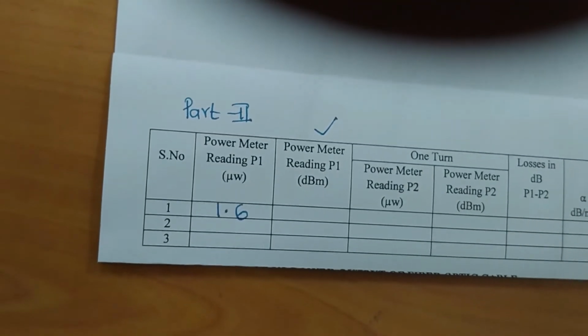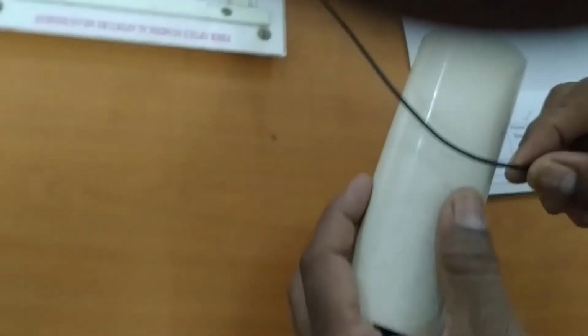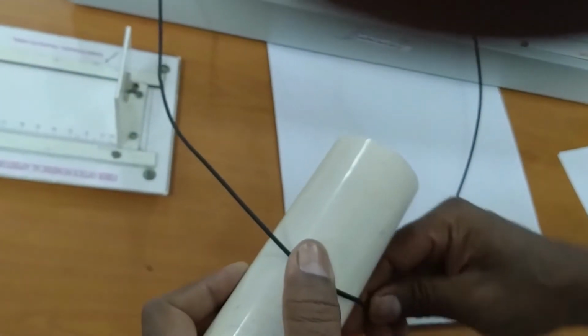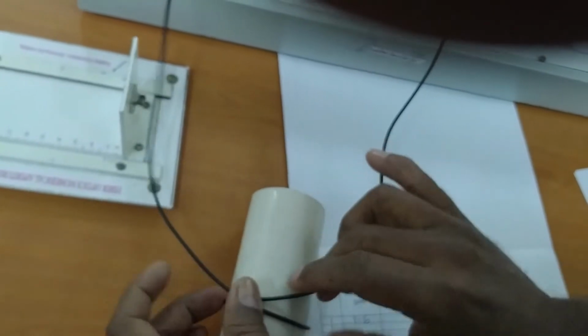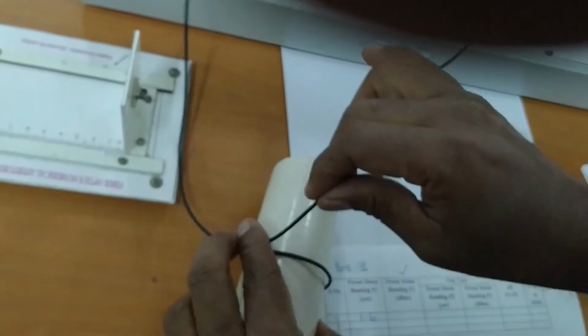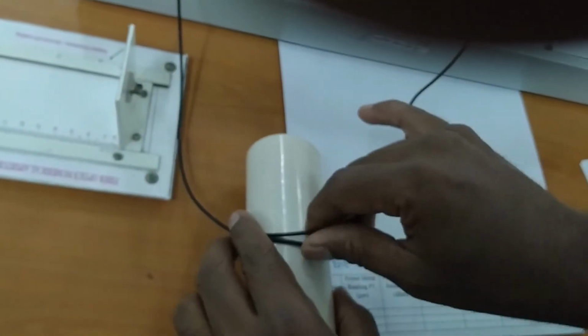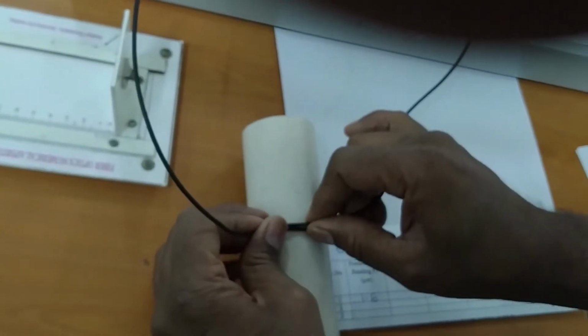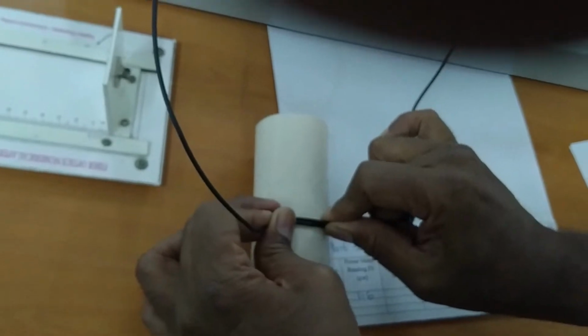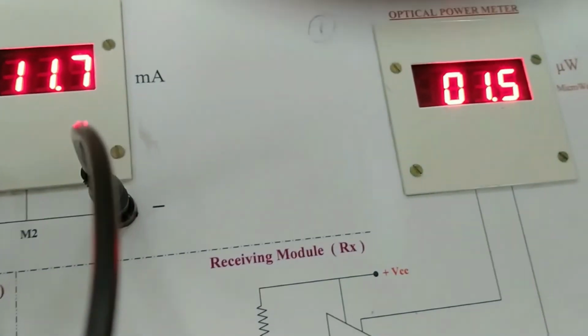Now I will make here one turn and I have to note down the power meter reading. What is this one turn? One turn means I make a one single bend. So for that I use a mandrel. This is called mandrel, and at the center of this mandrel I make one turn like this, exactly one turn. So I'm doing the experiment for only a single turn. You can do the experiment for 2 turns, 3 turns and so on, but I'm doing it for only a single turn.